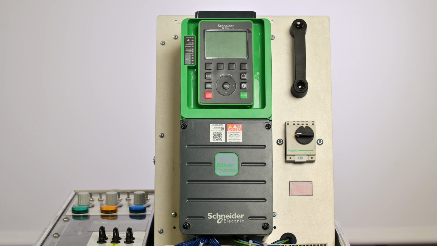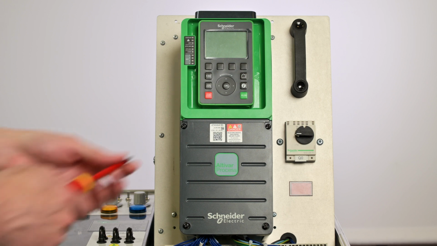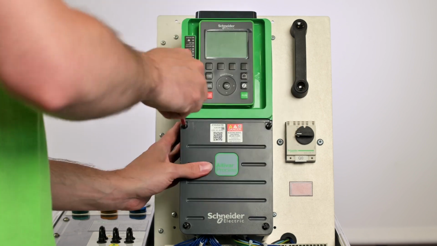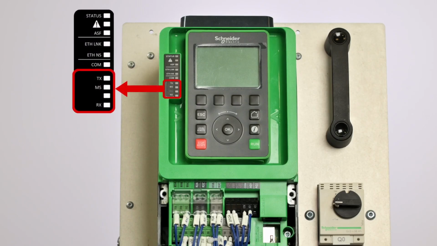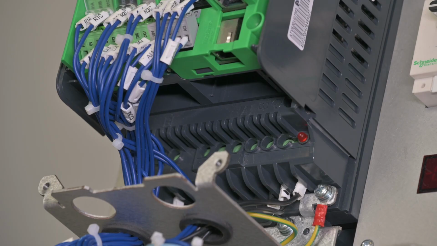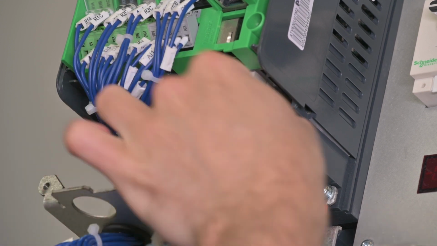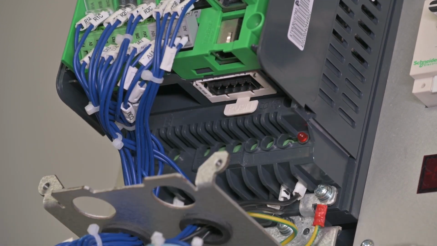Proceed as follows. 1. Ensure that the power is off. 2. Untighten the 4 captive screws and remove the cover. 3. Locate the Field Bus Module slot A on the bottom of the control part. 4. Add the corresponding sticker on the LED front panel of the drive. 5. Insert the module. 6. Check that the module is correctly inserted and locked mechanically into the drive.